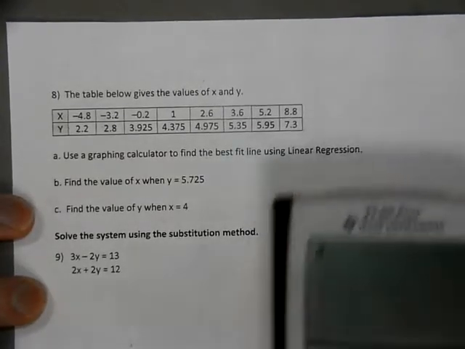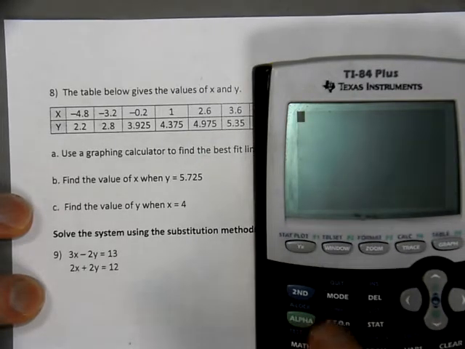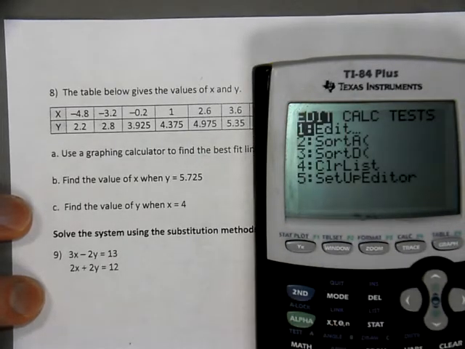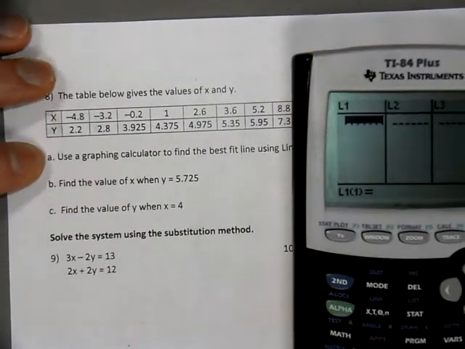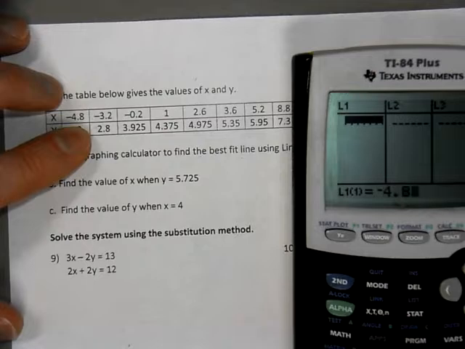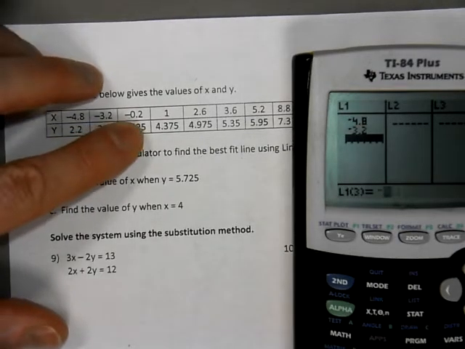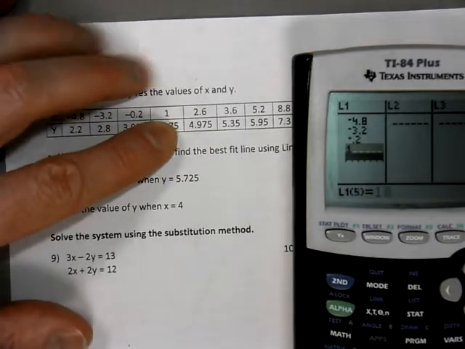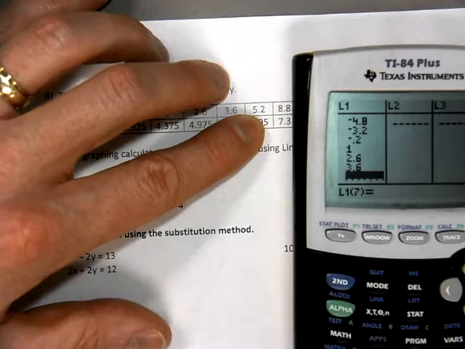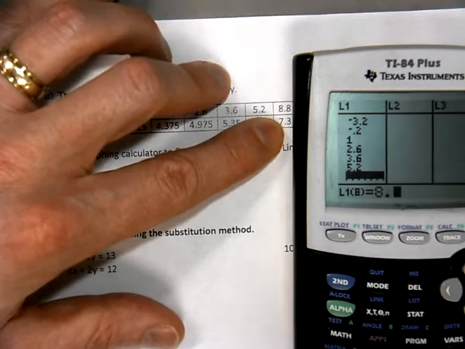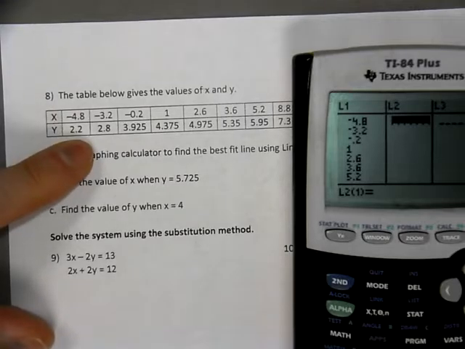Our next problem that we're working with is to use your calculator. We'll go to Stat. We'll put in our x values. Put in our y values.